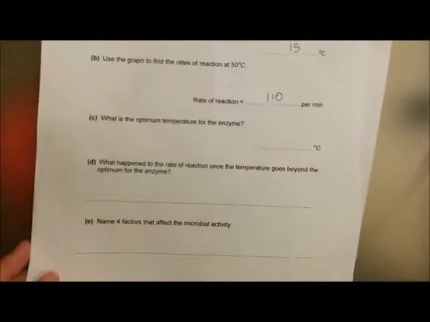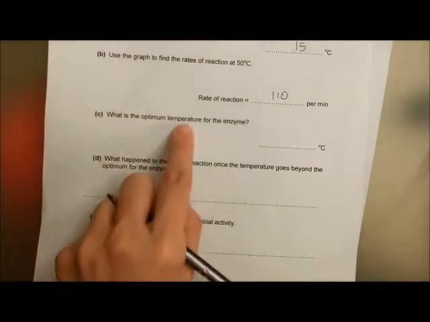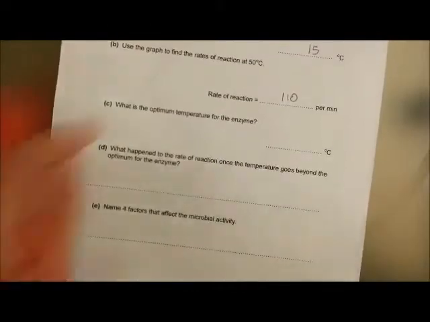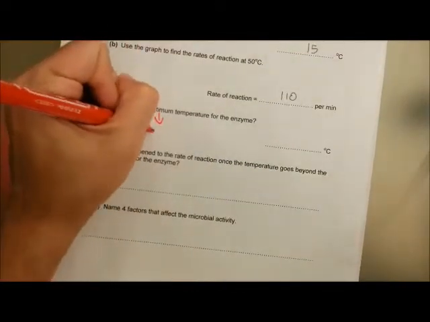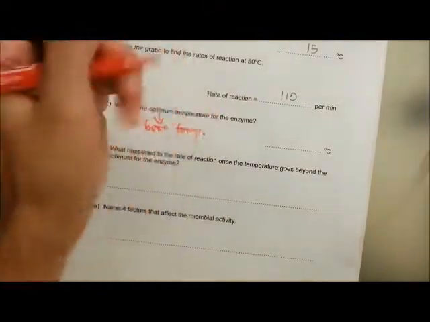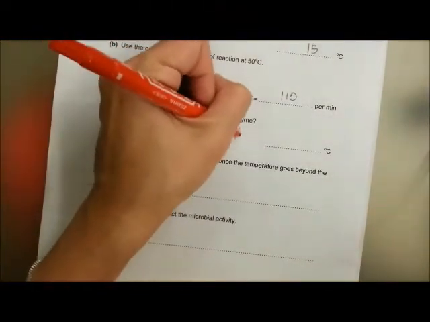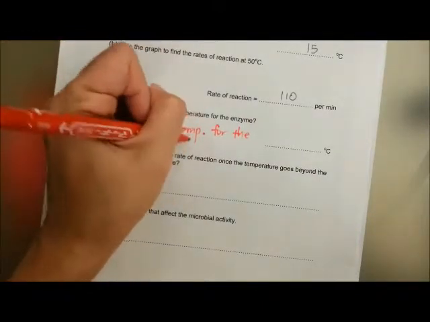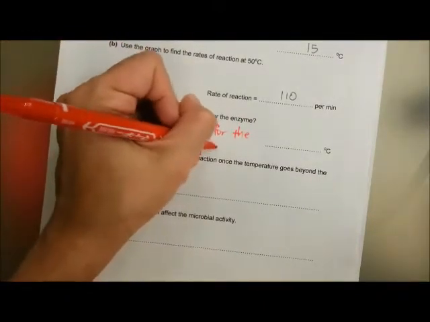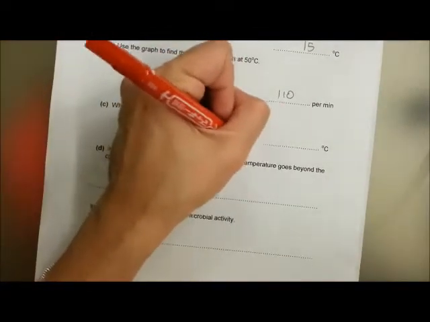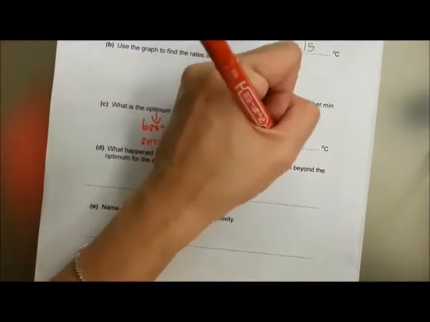Next question. What is the optimum temperature for the enzyme? Meaning, optimum means the best temperature for the enzyme to have the highest rate of reaction.